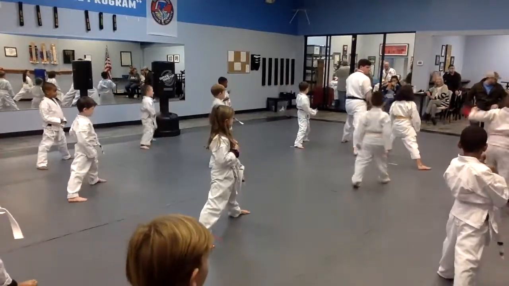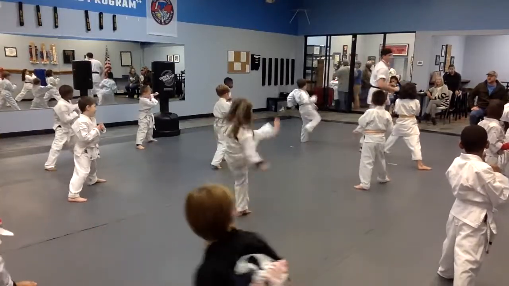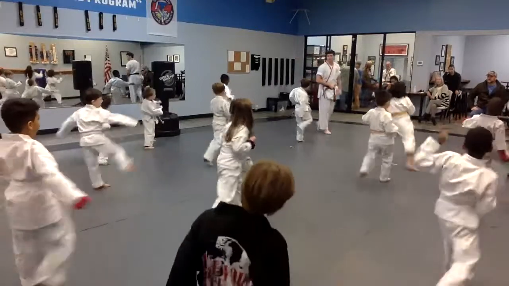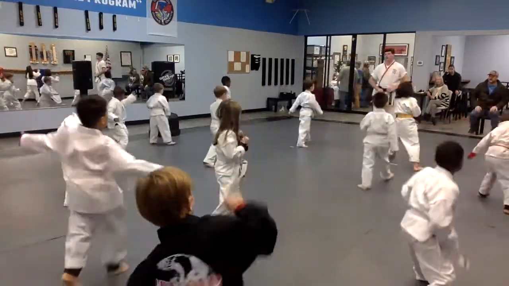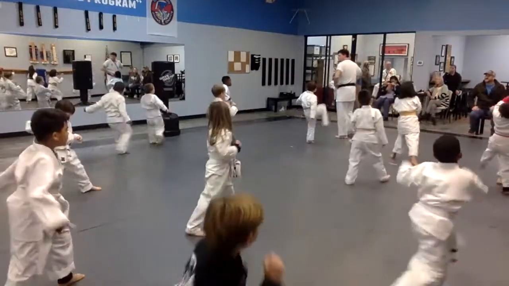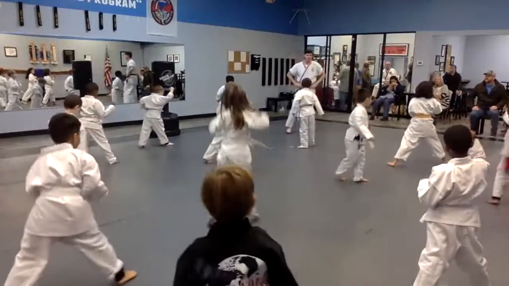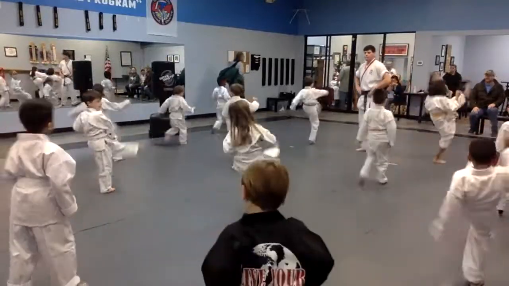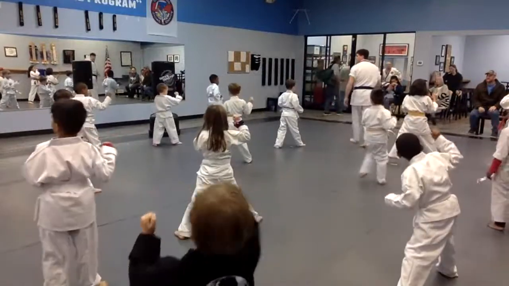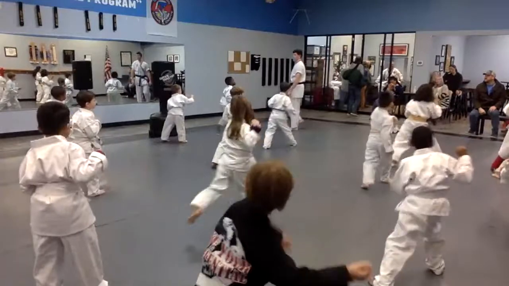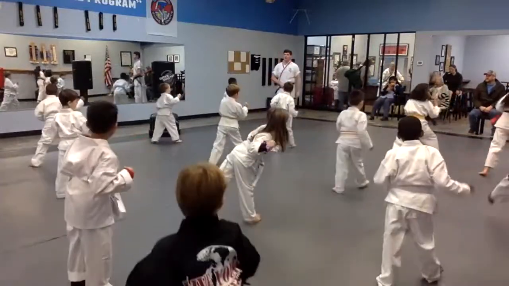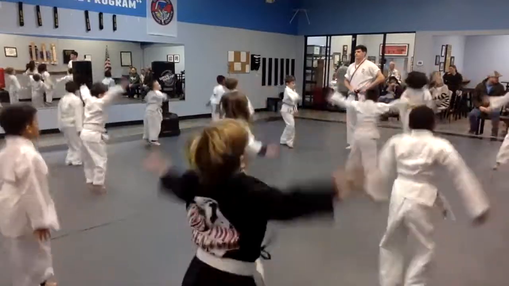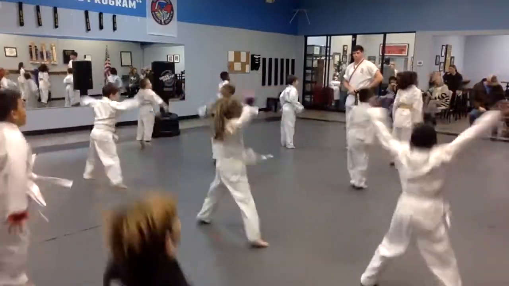Change. Lucas, guards up. Front stack kicks. Everybody must yell, otherwise I'll start the count over. 1, 2, 3, 4, 5, 6, 7, 8. Change. Same thing. 1, 2, 3, 4. Arms up. 5, 6, 7, 8, 9, 10. 10 jump jacks, go. 1, 2, 3, 4, 5, 6, 7, 8, 9, 10.